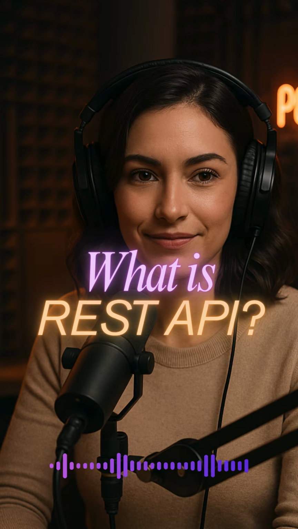Think of REST as good manners for APIs. It says, "Hey, if you're going to exchange data online, do it in a clean, predictable, and organized way." Most REST APIs use HTTP, the same thing your browser uses when you visit a website. That's why REST APIs are everywhere. They run on the same foundation as the web itself.